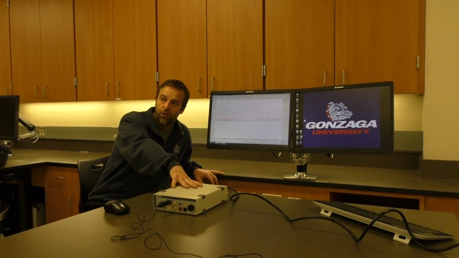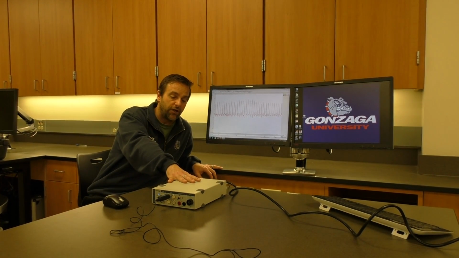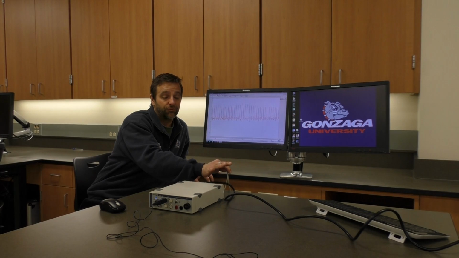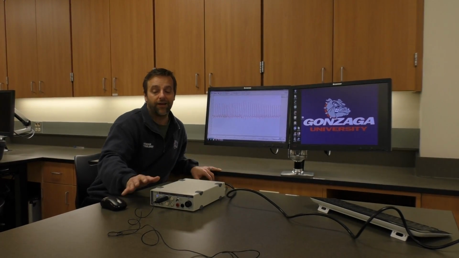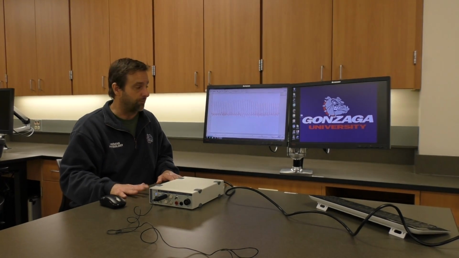Do read the protocol before you come into lab. It's going to help you a lot to get this set up and working properly. Just make sure if you're having any challenges that you've hooked up the power cable, you've also hooked the AD Instruments box to the computer, and that you're not having any type of interference from electrical devices around the room.